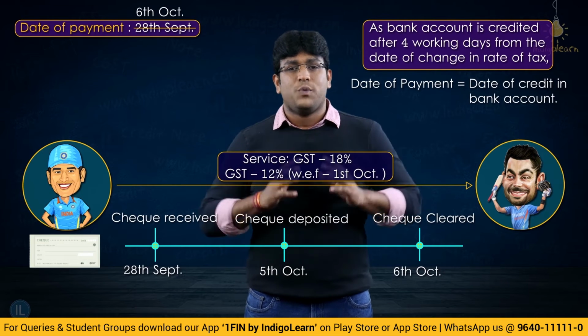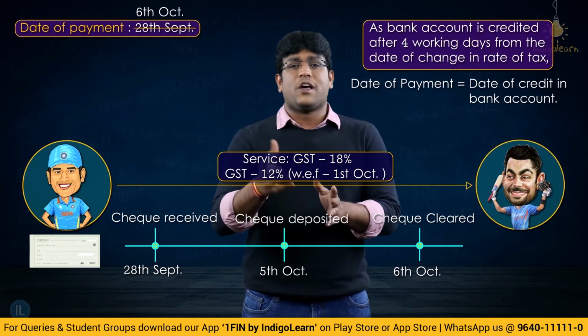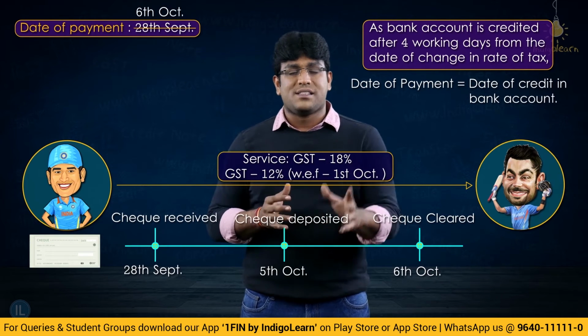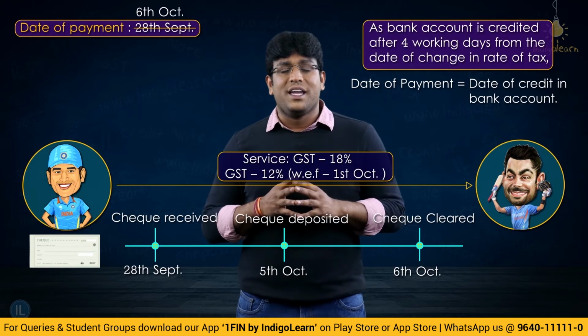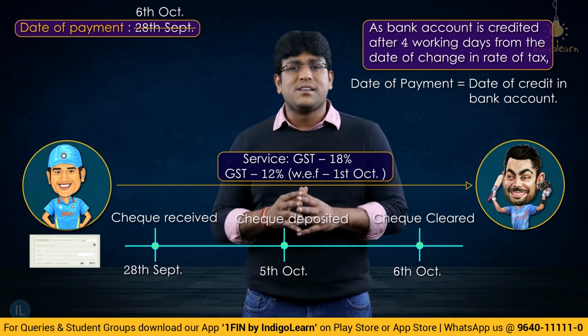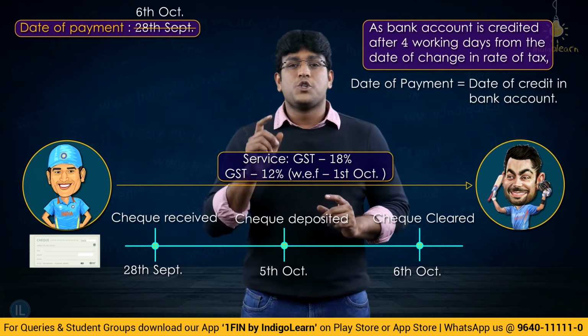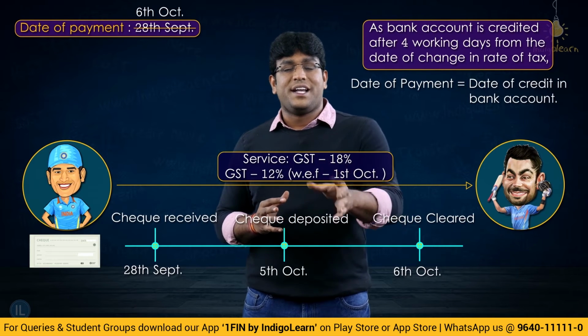So the concept is very clear. That is a straight point, my dear friends. If you want, instead of 6th October, you can take the example as 7th October, because 2nd October is generally Gandhi Jayanti, on which we get a holiday. But the point is very simple. The credit in the bank account should be after 4 working days from the date of change in rate of tax.